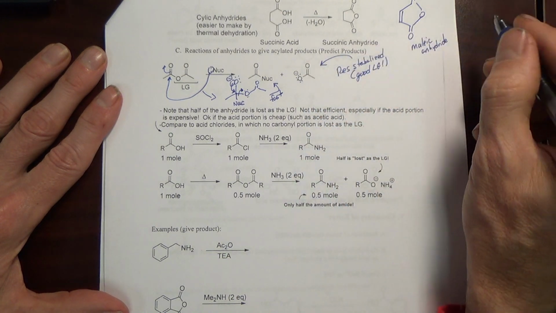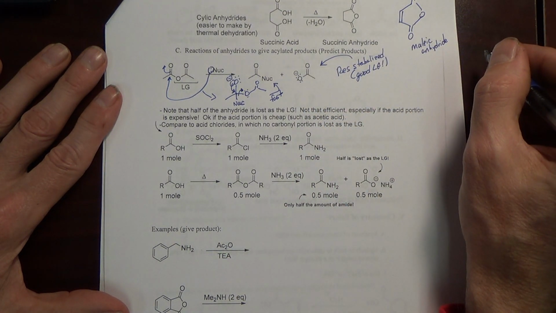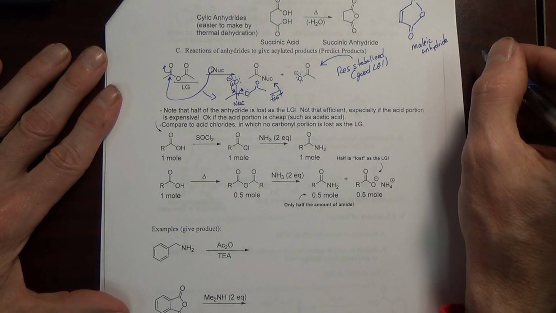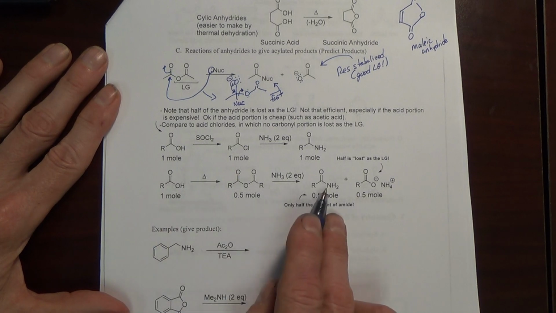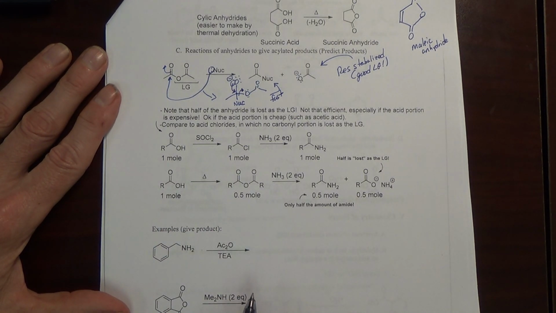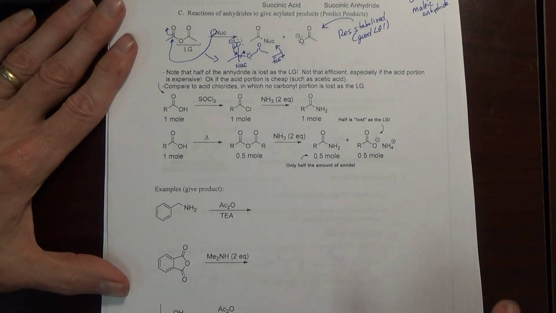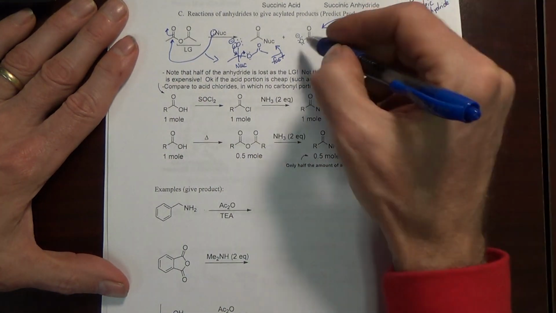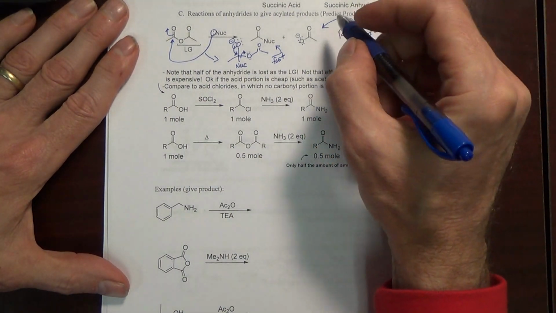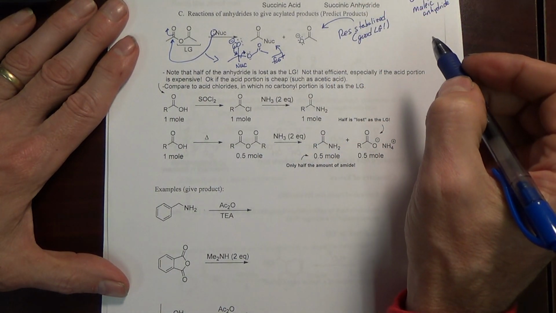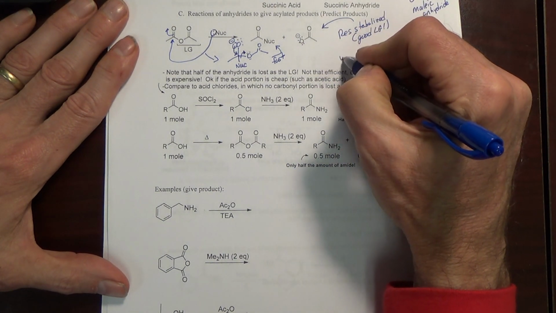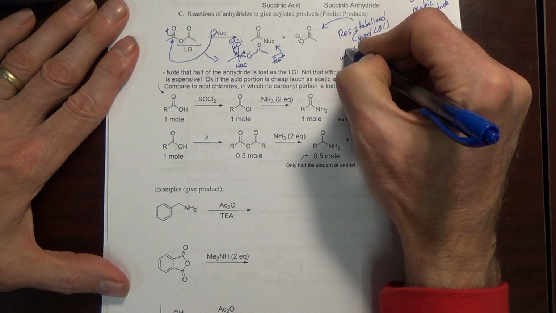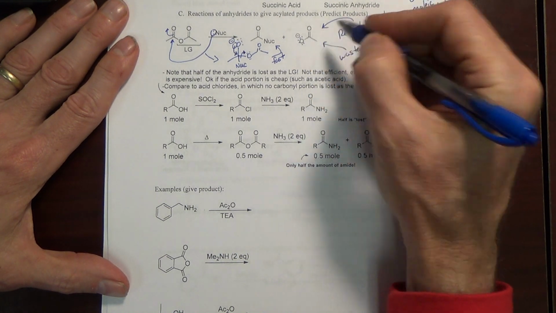I'm not going to take time to explain that much further, although we do kind of explain that here. And let's look at that. Basically, if you do this reaction, this is your leaving group. This is going to end up in the waste container, usually. Now you could recycle it, but that takes effort.